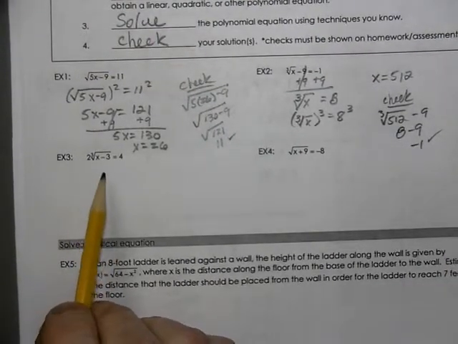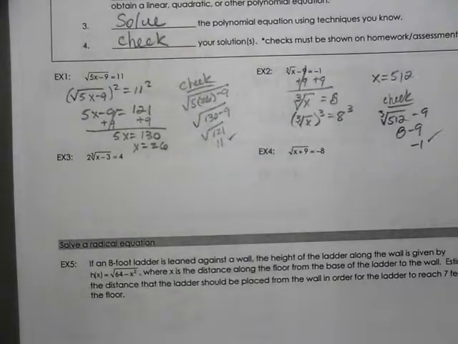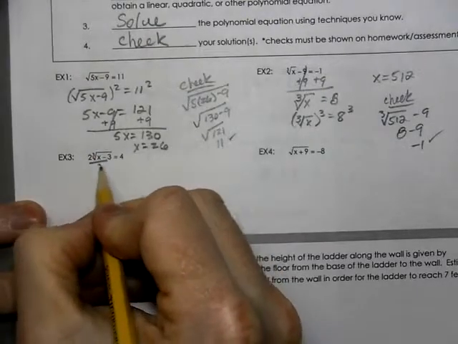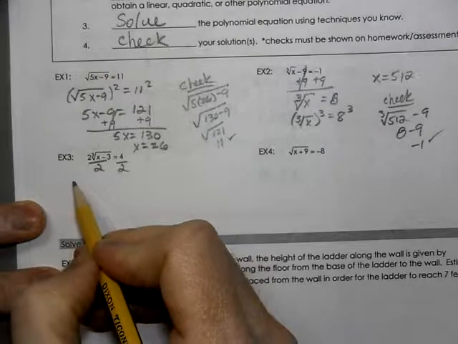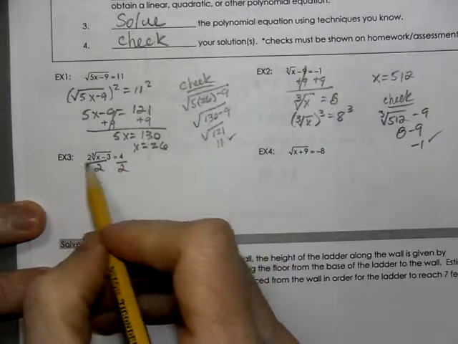What do you think we do to start out example number 3? We'll have to divide by 2. You definitely can't distribute it in. You don't subtract it, you have to divide it.